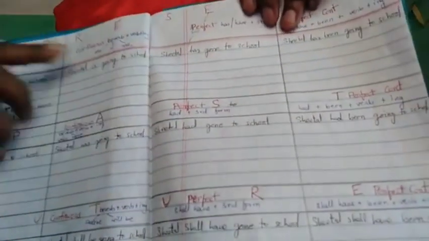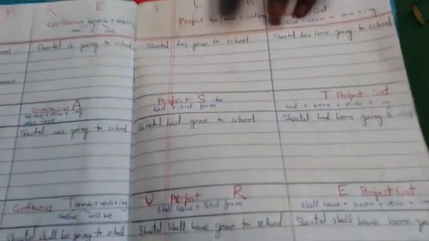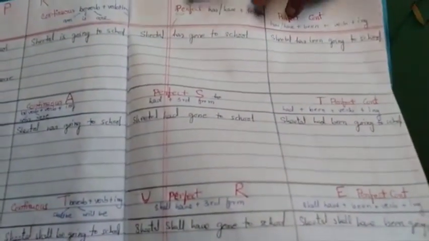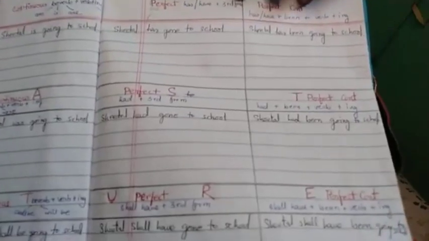Then coming to perfect tenses, see, what does it say? In the perfect tense, what is the rule? Has, have, plus third form.